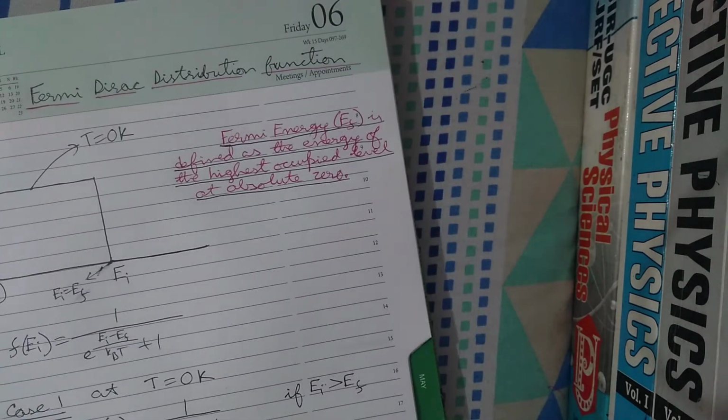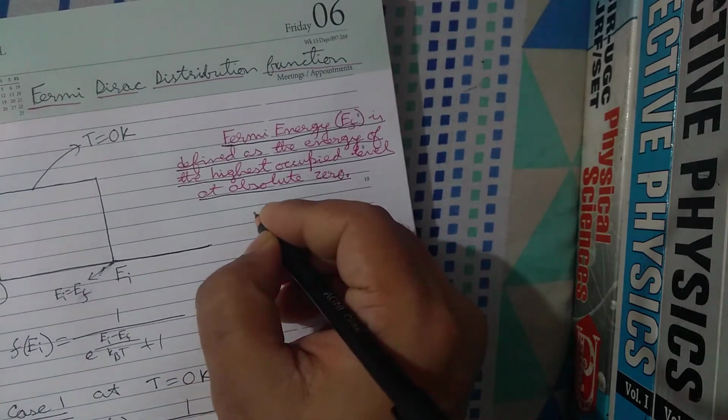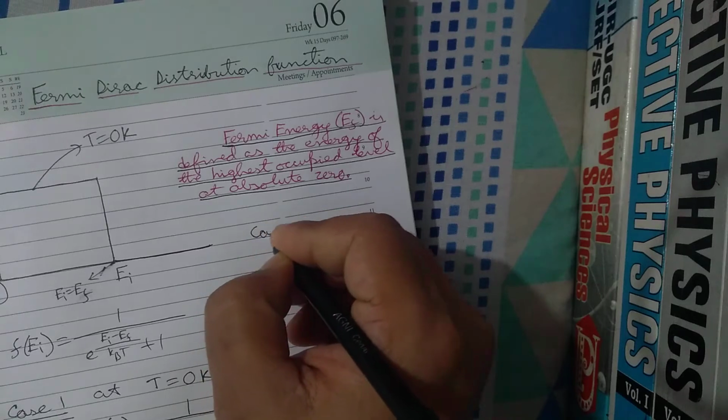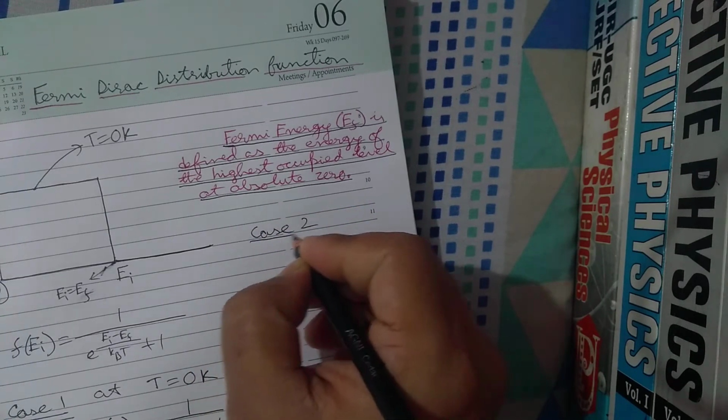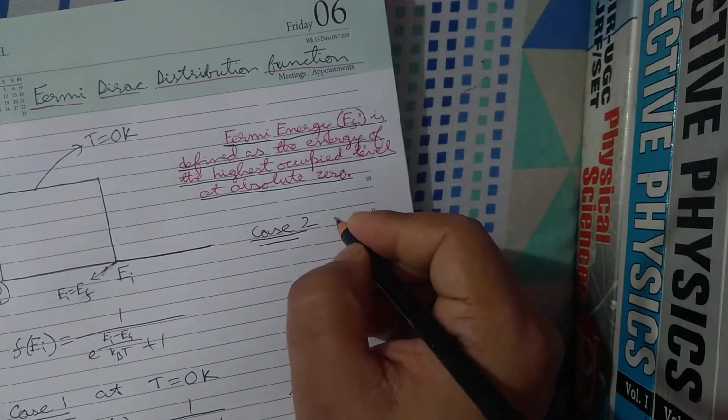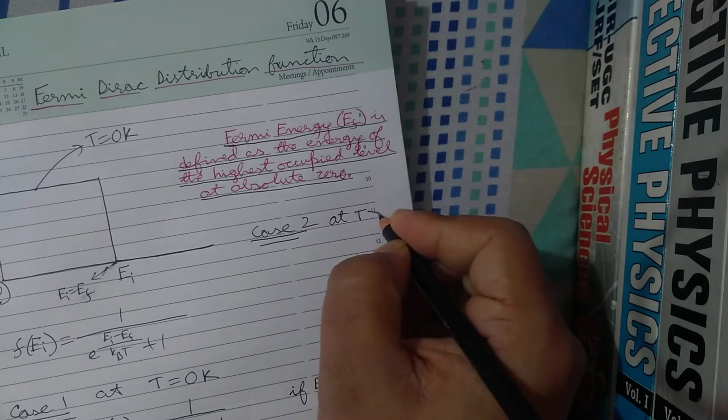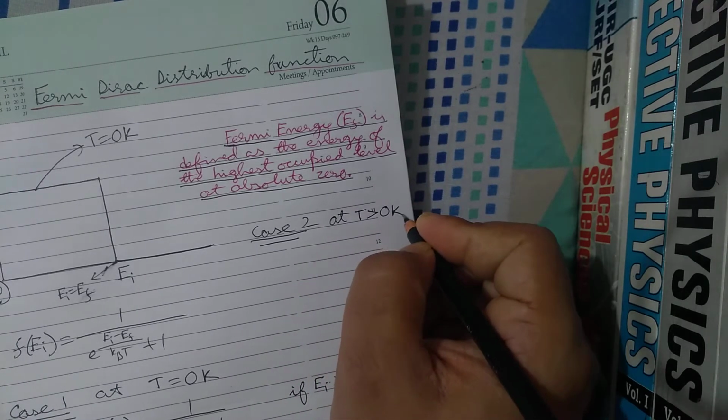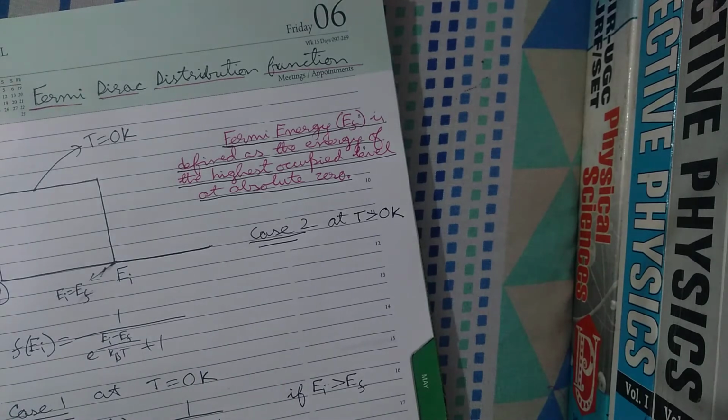And then if you do case 2, at T greater than 0 Kelvin, what will you have?